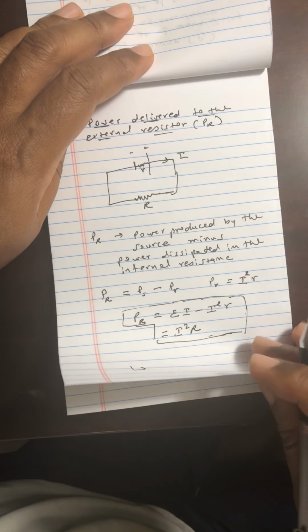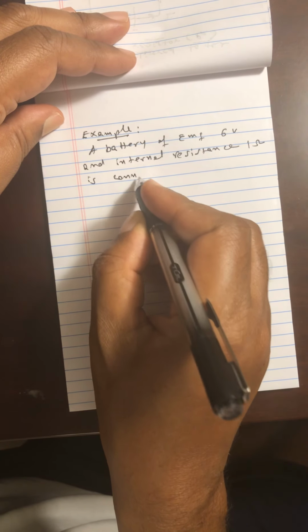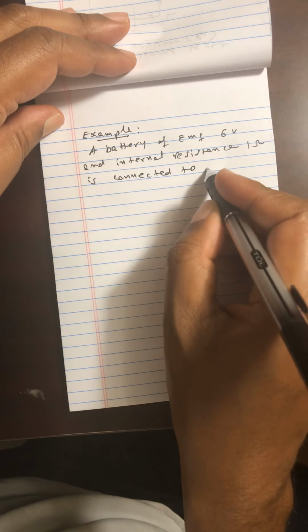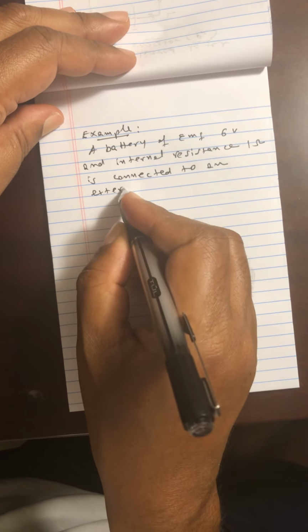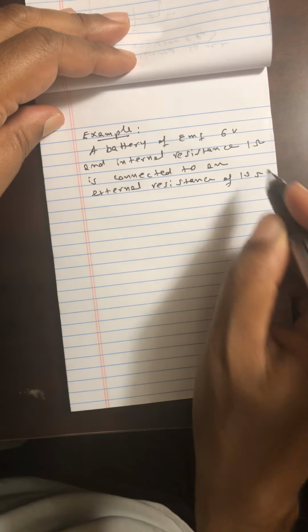Now let's look at an example. Let's say a battery of EMF 6 volts and internal resistance 1 ohm is connected to an external resistance of 10 ohms, like the circuit we used before.